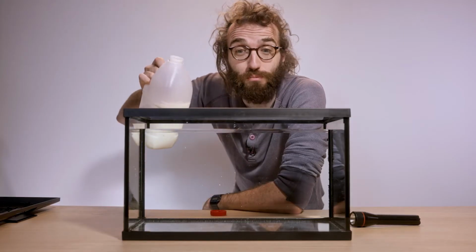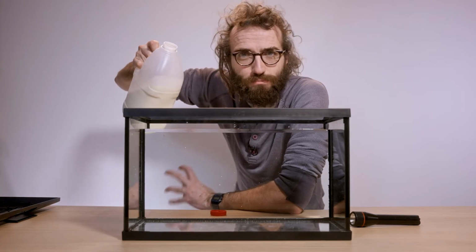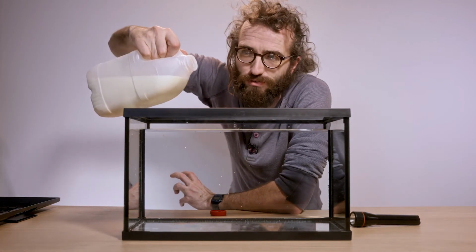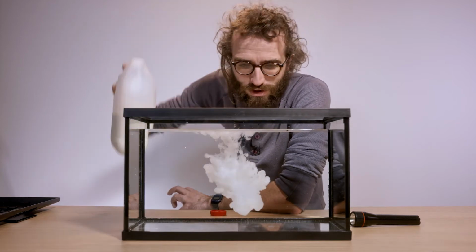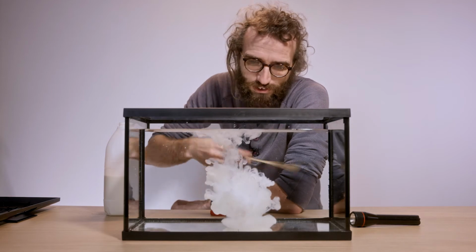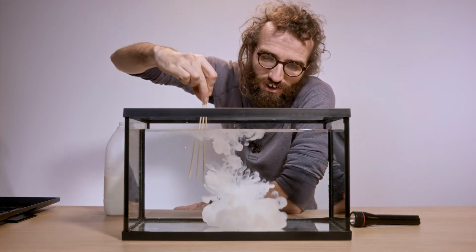Alright, we're going to pour some milk into this water, and it's going to make it more similar to our atmosphere, because our atmosphere is all sorts of particles and dusts and gases that are in there. So there we go. We pour this milk through. We can stir it around.